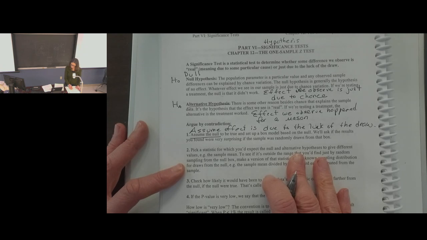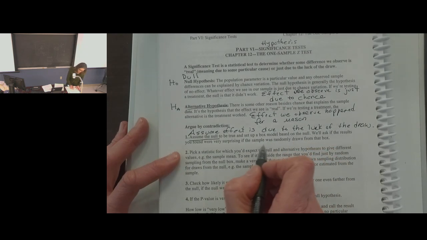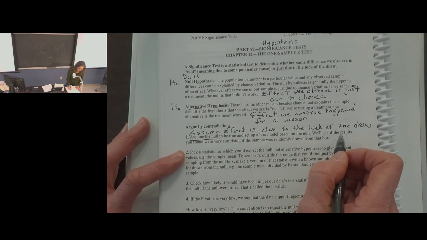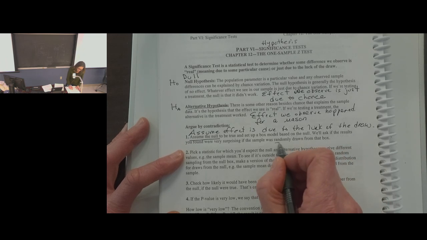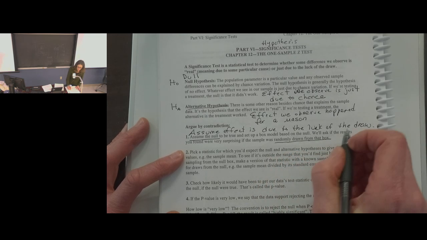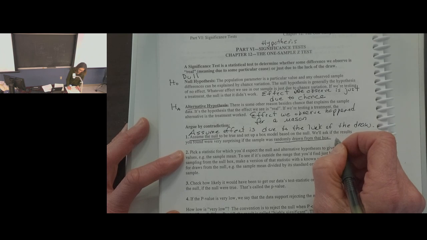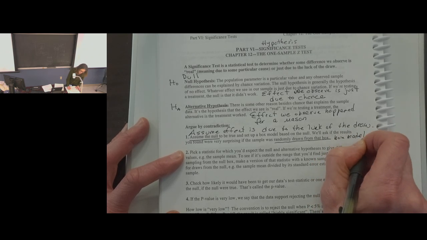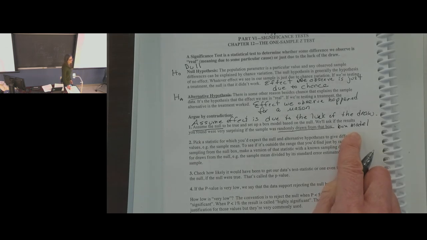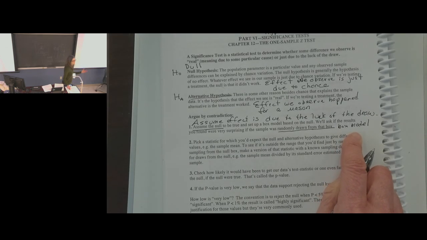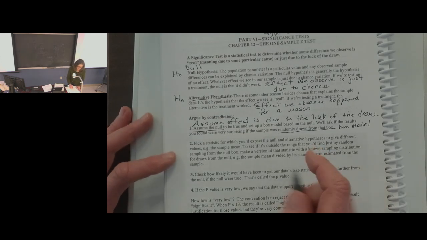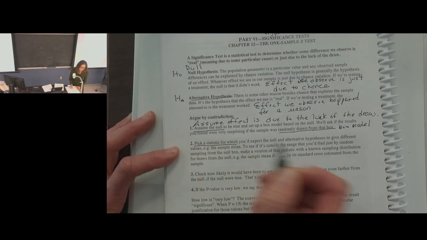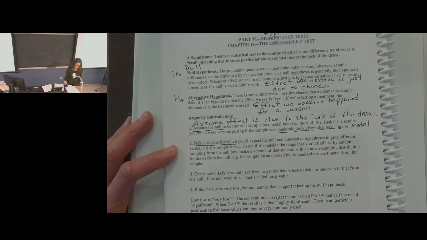You will ask if the results you found are very surprising, if it was really drawn from that box. We create a probability model, a box model, and we say, okay, we're going to create this luck of the draw. How likely is it to get an effect as big as what we saw? So we have to pick a statistic that you'd expect to be different for the null and the alternative hypothesis.